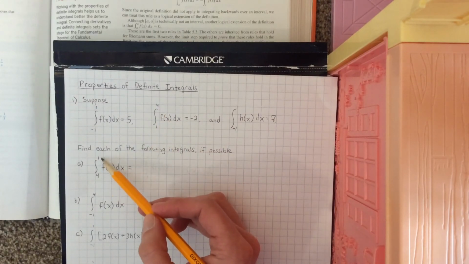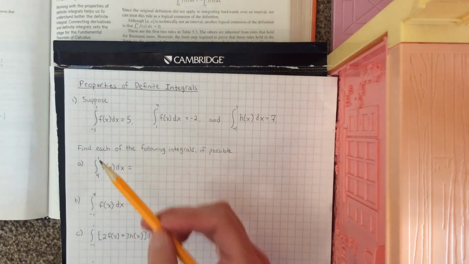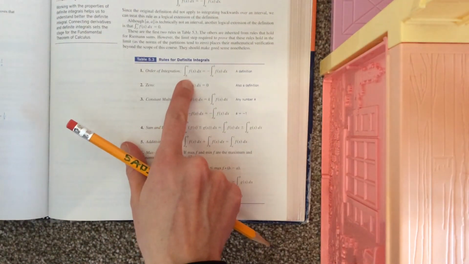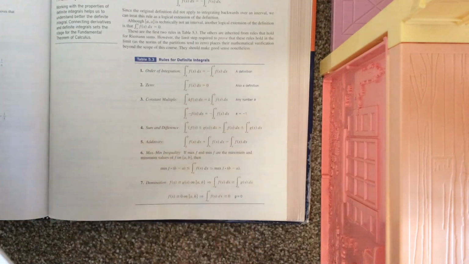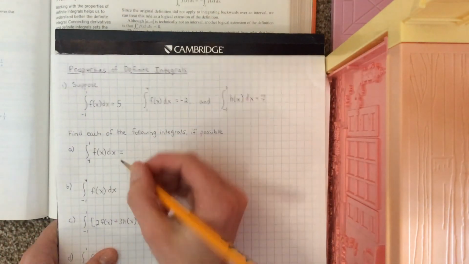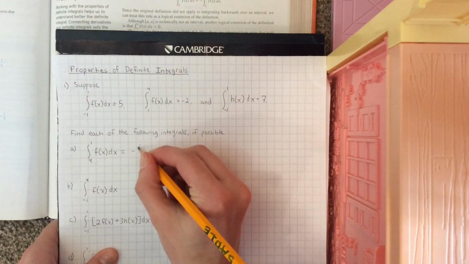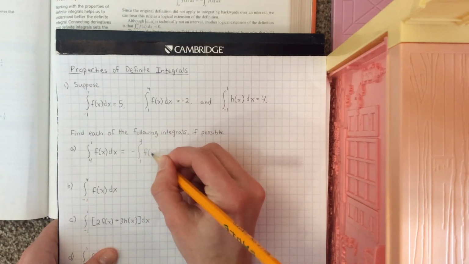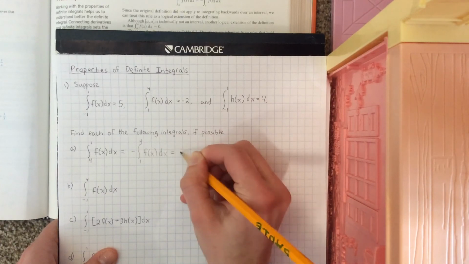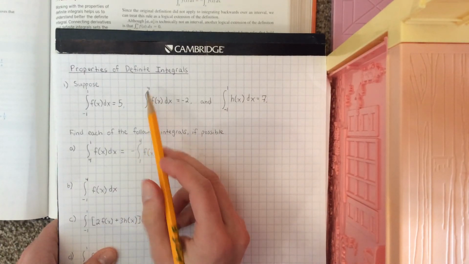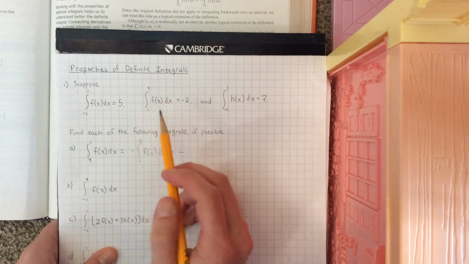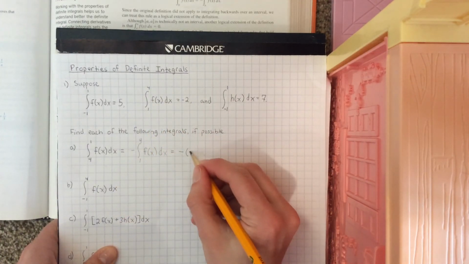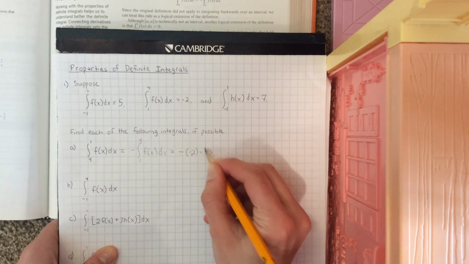The only thing that's different here is that the order of a and b are switched. Well, that goes right along with our first rule. If we switch it, all we have to do is negate the value. So this one becomes the negative of the integral from 1 to 4 of f of x dx. The integral from positive 1 to 4 of f of x dx is negative 2. So I'm going to do negative of negative 2, which is just 2.